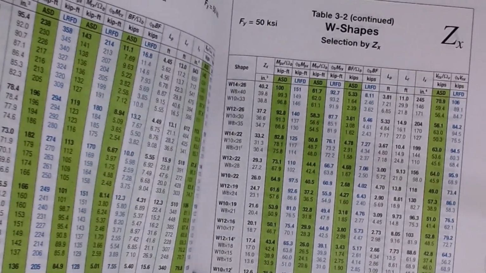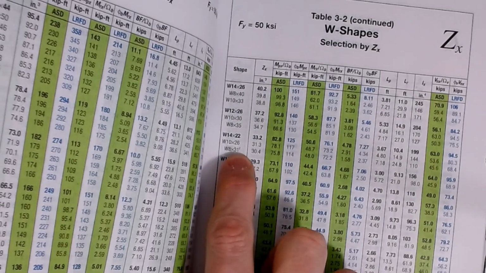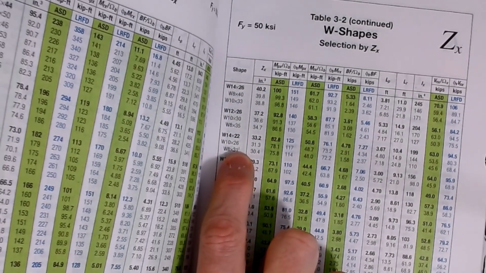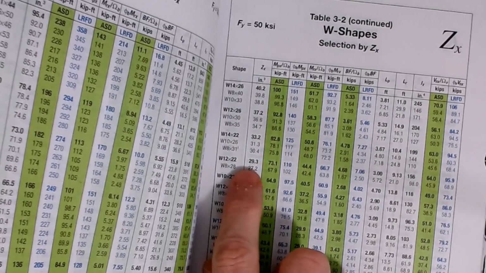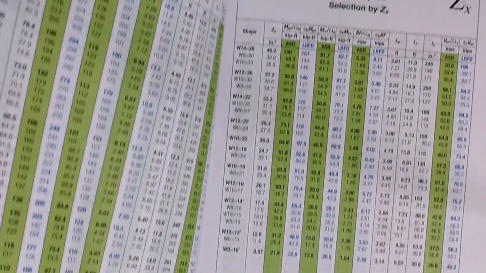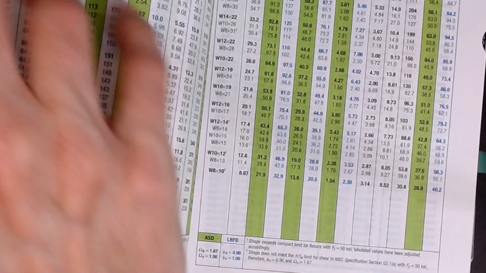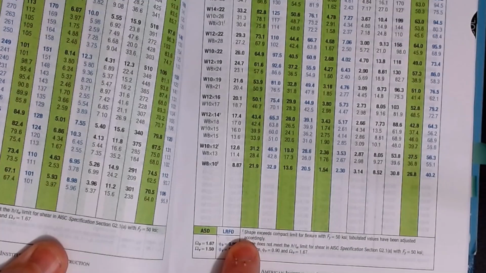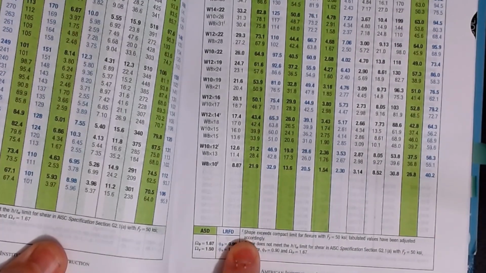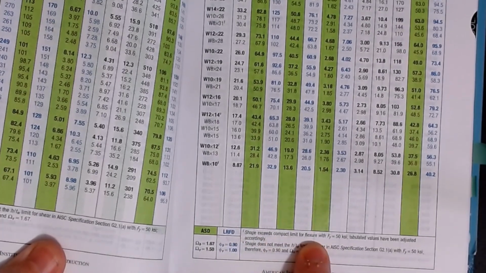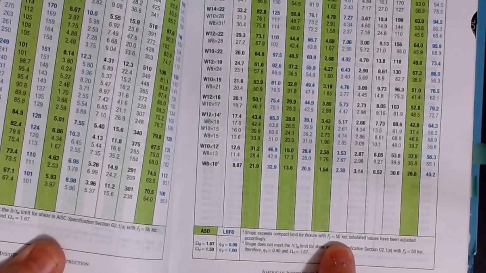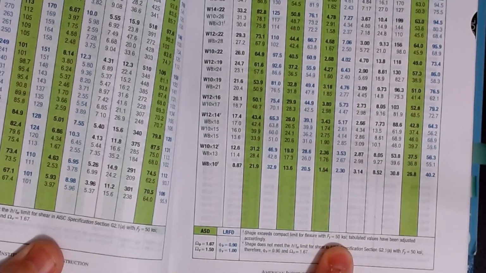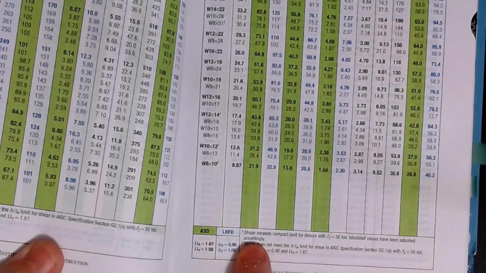Where is my 8 by 31? That's the bottom one here. See that little bitty F that's kind of superscripted up there? If you can't see it in the book, pull out yours and take a look and you'll see it. And that F shows up even in the tables up in the front of the book, but the F down here is this first note. What it says is that shape exceeds compact limit for flexure when Fy is equal to 50 KSI. So tabulated values have been adjusted accordingly.